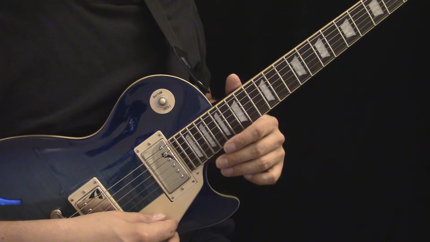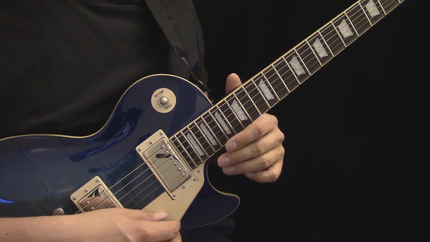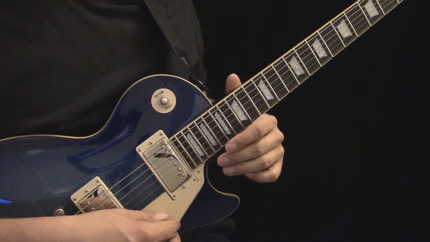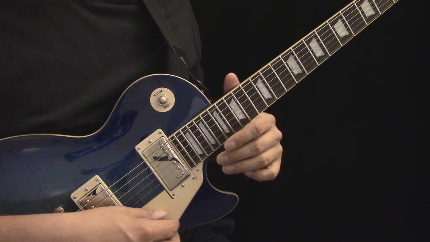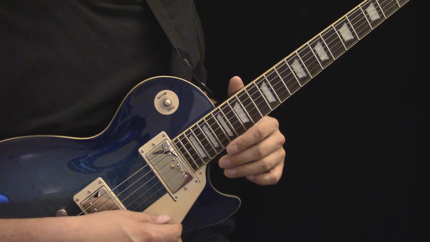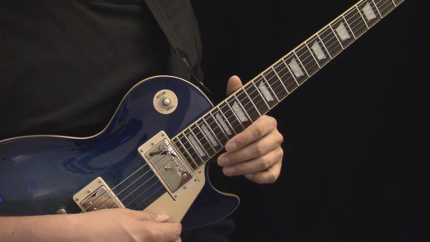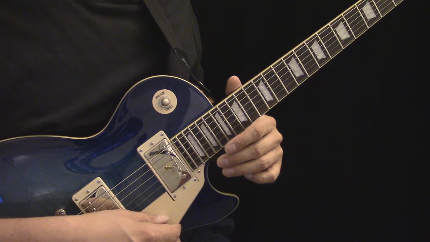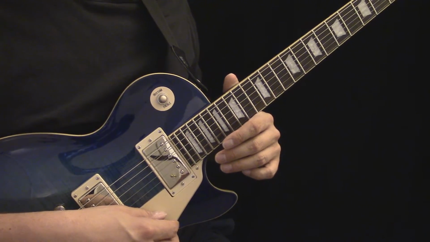What I've done to divide up the song is I've broken each part into sections. The intro will have 2 sections, the first verse will have 2 sections, the second verse will have 2 sections, and then the solo will have 2 sections and then an outro section, which is short. I'll play each section slowly and then I'll show the tablature for the section.